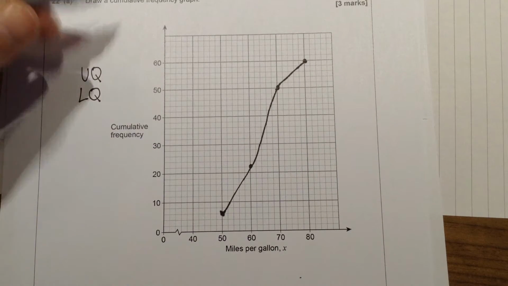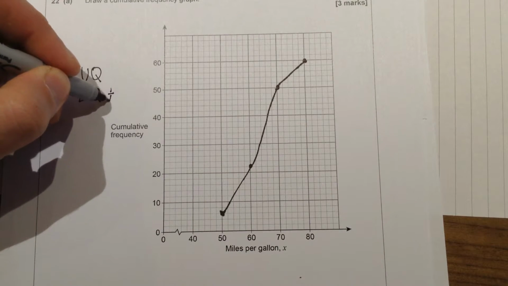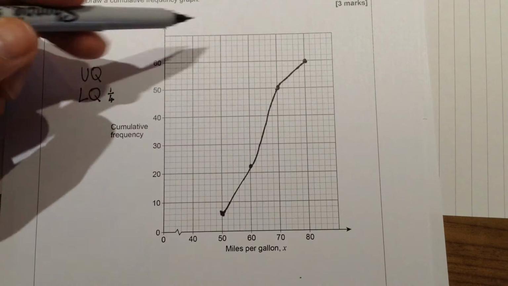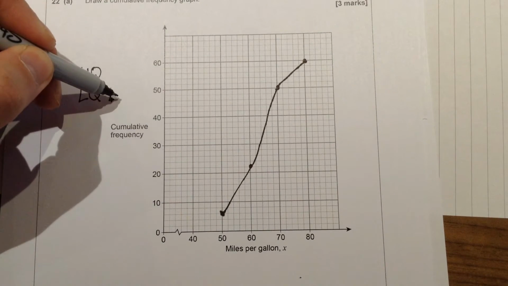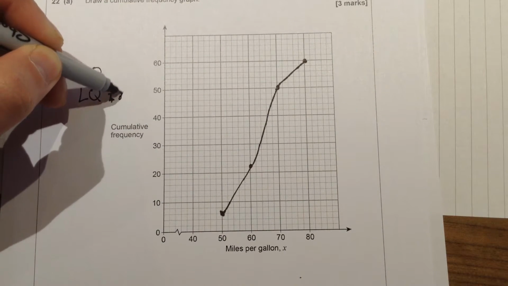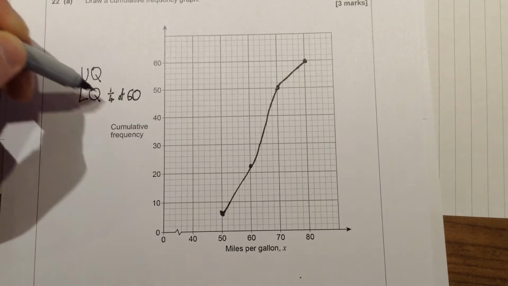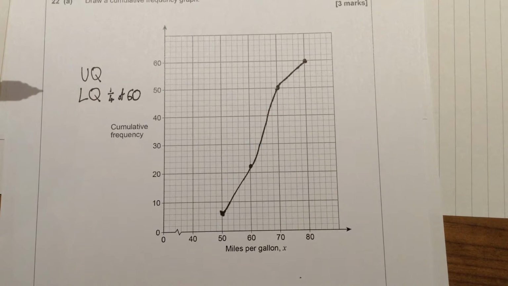Now the lower quartile is a quarter of the way through all of the values on the table. So because this graph and the table represented 60 cars, to find the lower quartile we would need to read off whatever a quarter of 60 is.